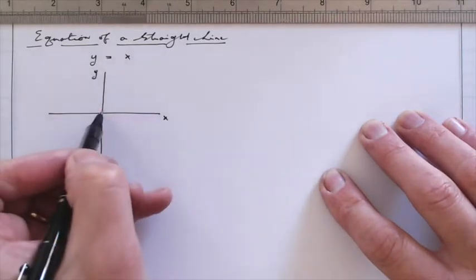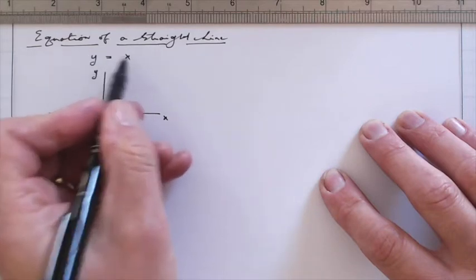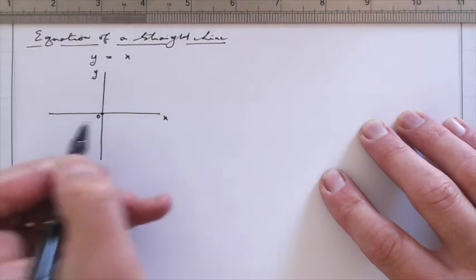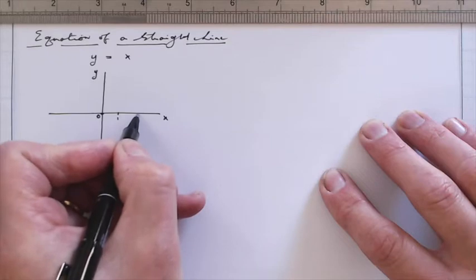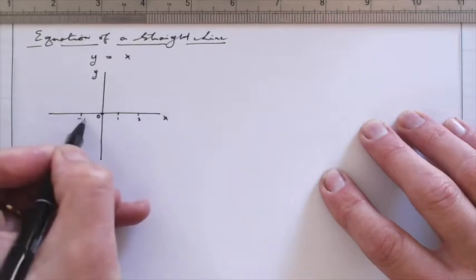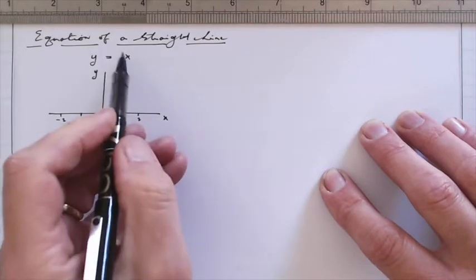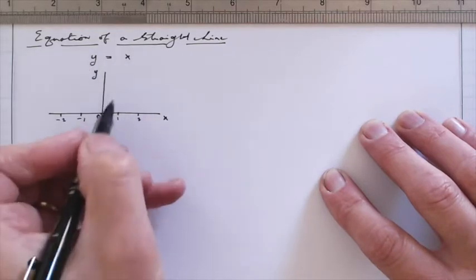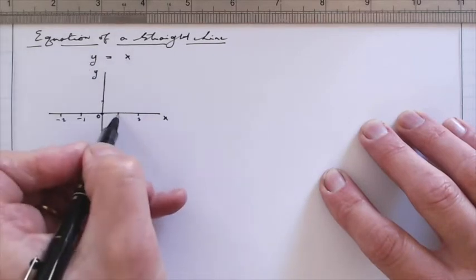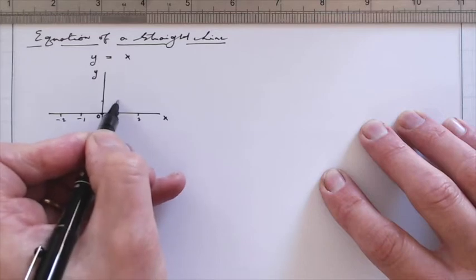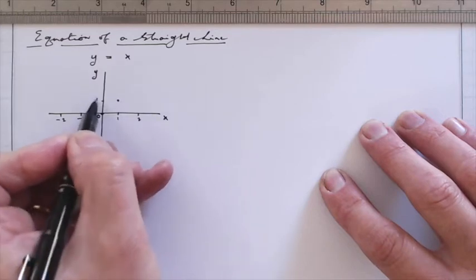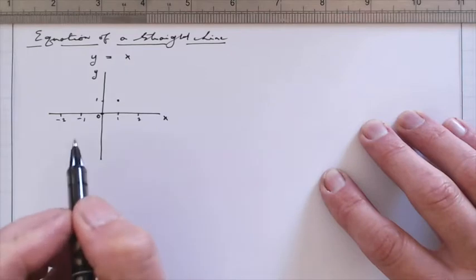If x is 0, the equation says, well, y is 0, so we have 1 point here. Let me just plot a few points here. If x is 1, the equation says y is 1. So for x is 1, we just go up 1 unit above the x-axis to y equals 1, and that's a point.